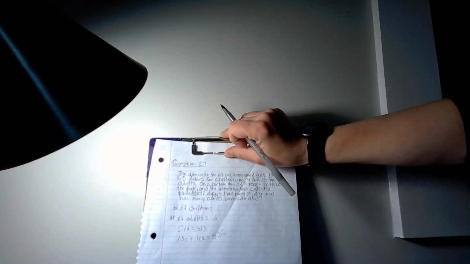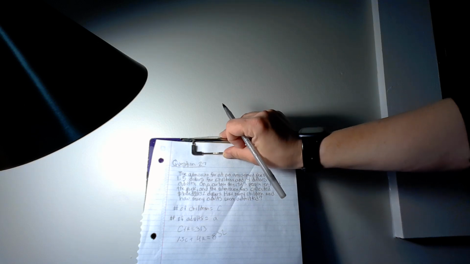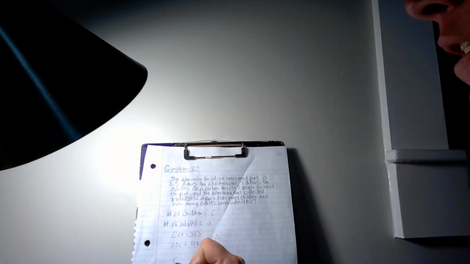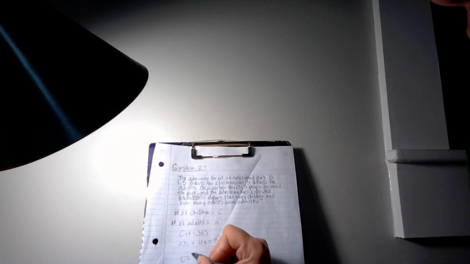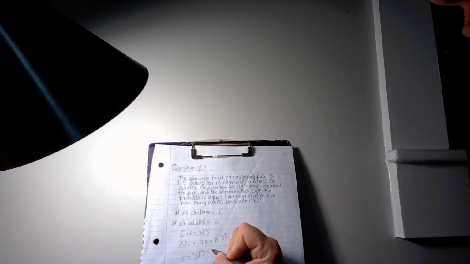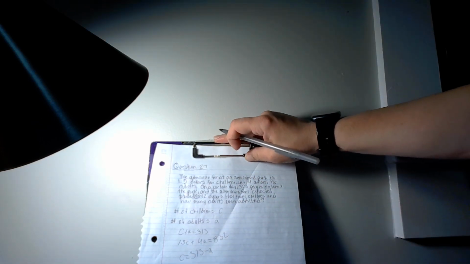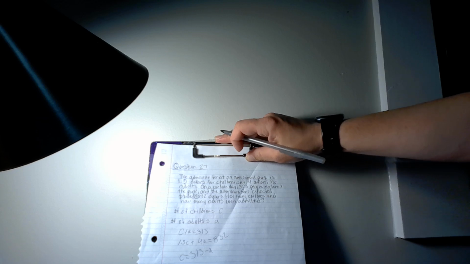So from here, we would break it down. We would solve equation 1. So in order to solve that, we would say C would equal 313 minus A. Then you would substitute that into your second equation.